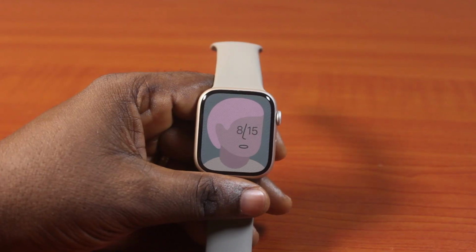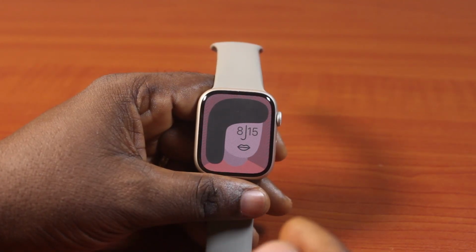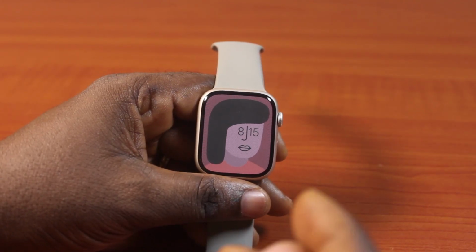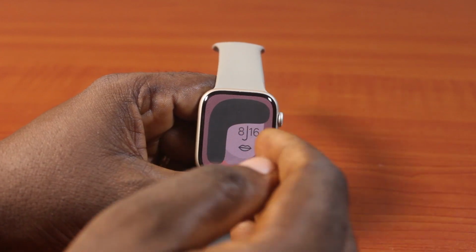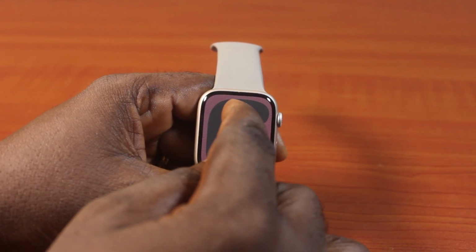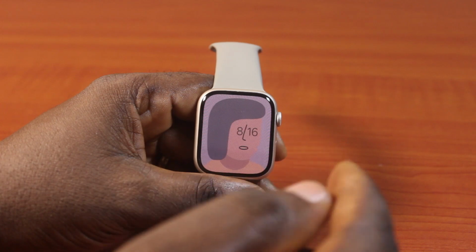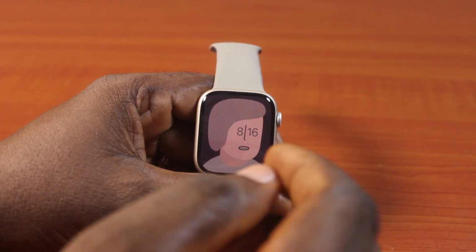In this video, I'll detail how to enable or turn on live speech on Apple Watch Series 9. So if you have the Apple Watch Series 9 and you want to enable live speech so that anything you type on the screen, your Apple Watch will speak it out, then you need to turn on live speech.